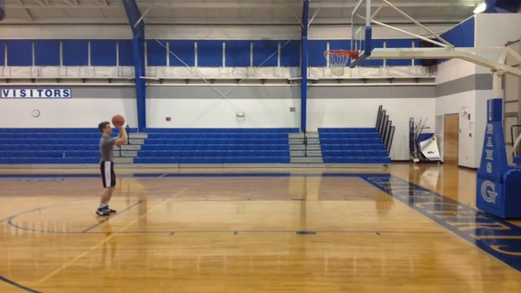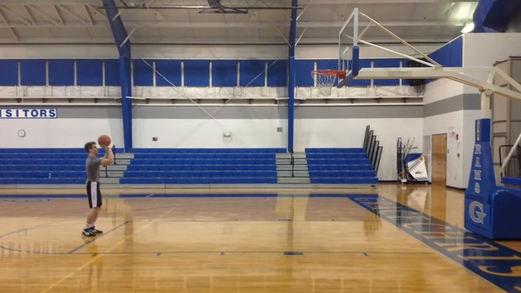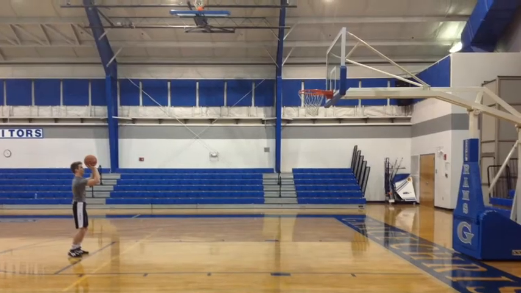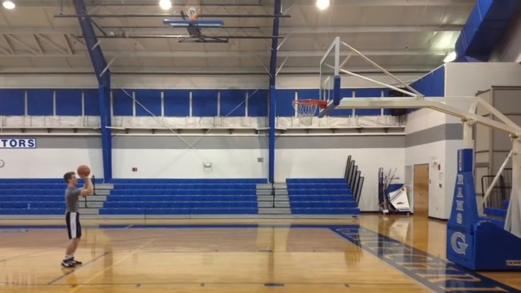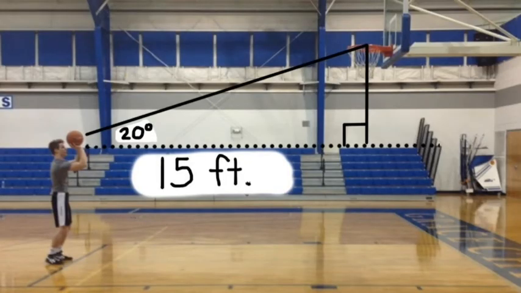You can use your trig ratios to calculate missing lengths and angles. Michael is about to shoot the ball from the free throw line. When he looks up at the basket, how far away from him is it? We can create a right triangle to find out. If Michael is standing 15 feet away from the basket and he is looking at an angle of elevation of 20 degrees, we know the side adjacent to the angle and we want to know the hypotenuse.